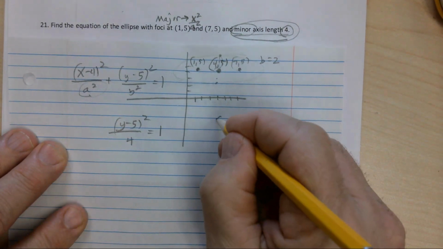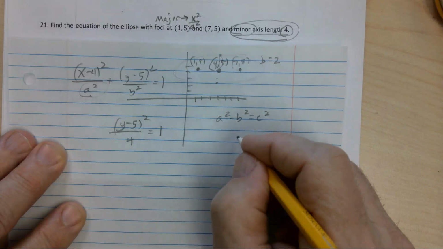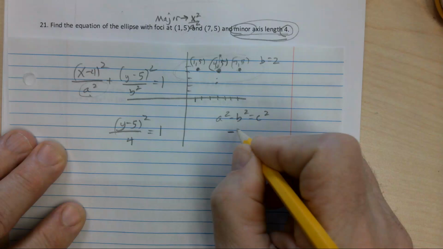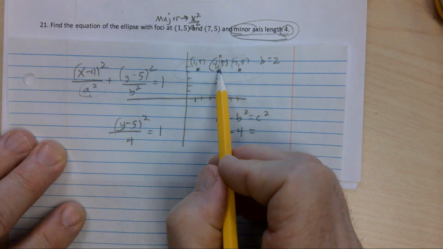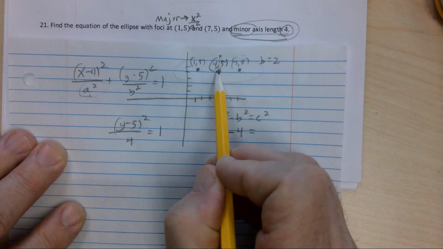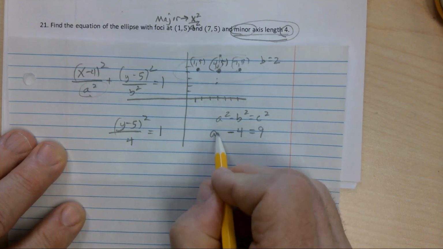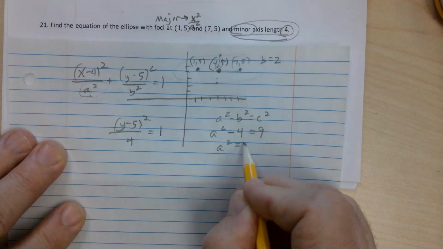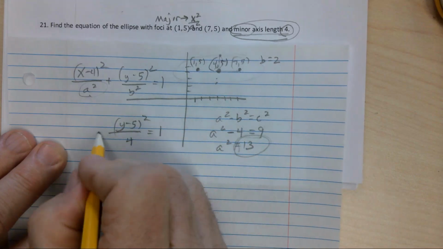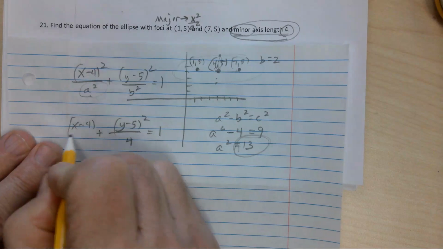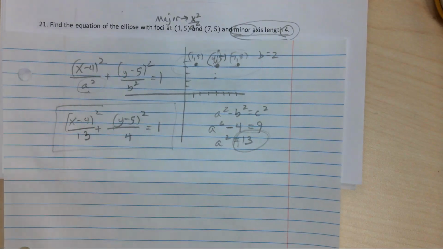Now we've got to find a squared. How are we going to do that? Well, back to this formula, because we do have enough information. We know what b squared is. It's 4. So we're going to go minus 4. C, remember, is the distance from the center to the foci, so that's 3. So that would be 3 squared, which is 9, and that's a squared minus 4. If we add 4 to both sides, we get 13. Are you tempted to take the square root? Don't. That's just going to be extra work. X minus 4 squared over 13, and there she is.